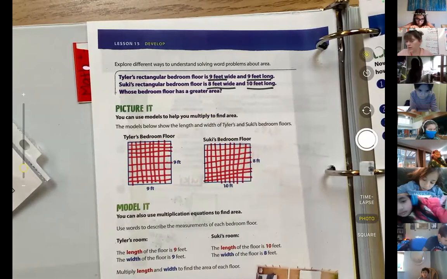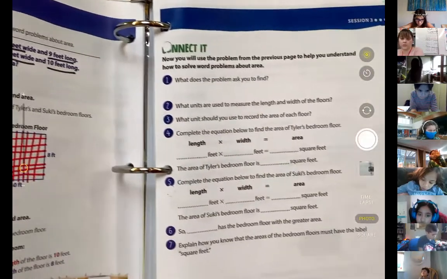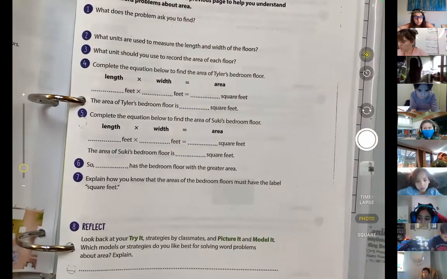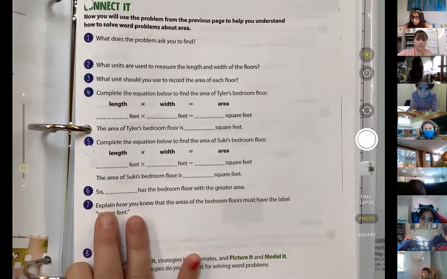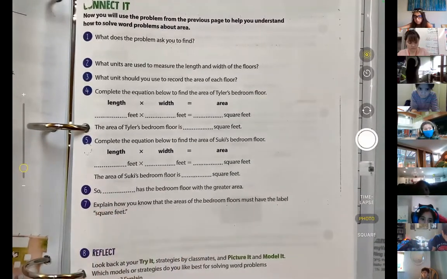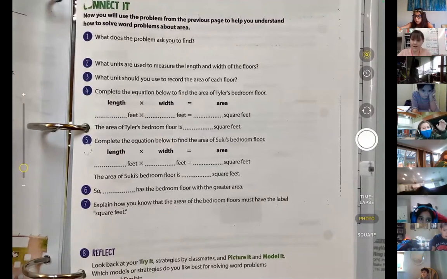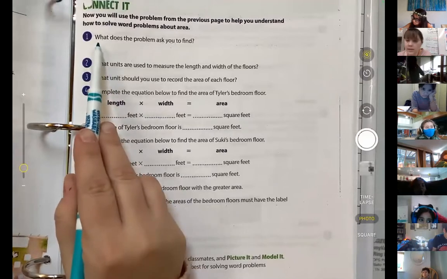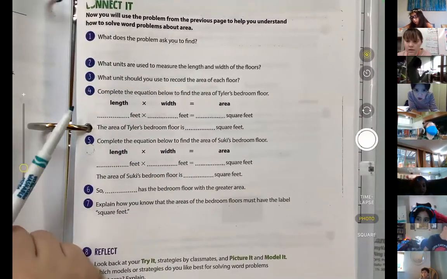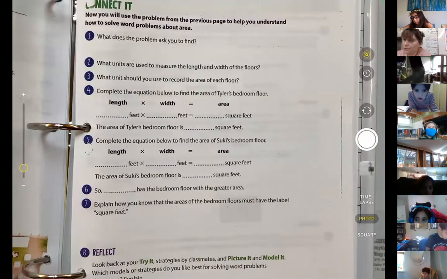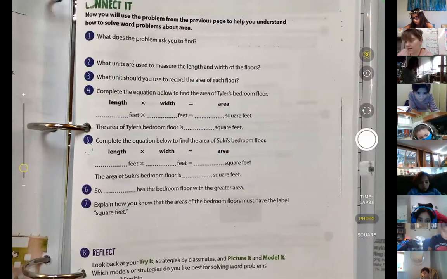Let's go to one more page, answer a couple questions. So this is page 327. Page 327. We're not going to answer all of them because we're running out of time, but I do want to go over some of these. So the first one says, what does the problem ask you to find? It asks us to find the area of both bedrooms. We're not going to write that down. We're going to keep going, but that's what it asked us to find.